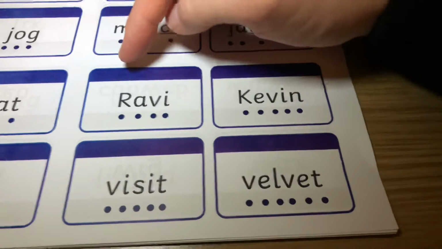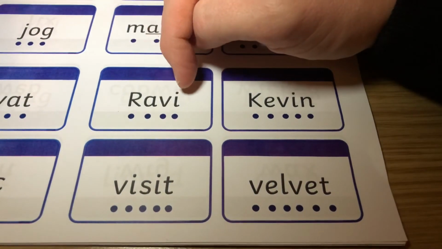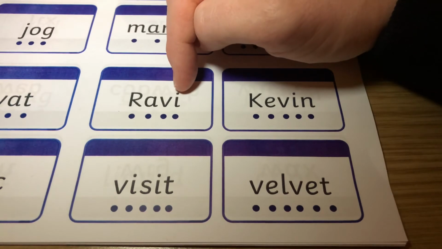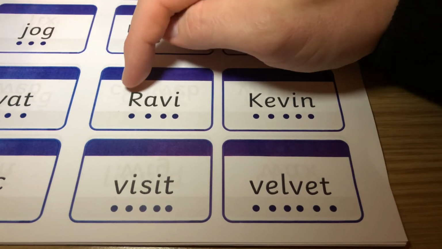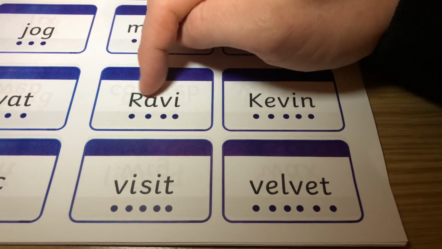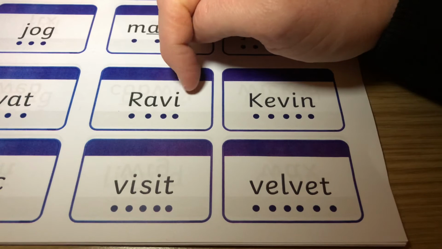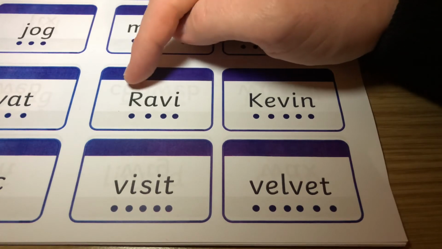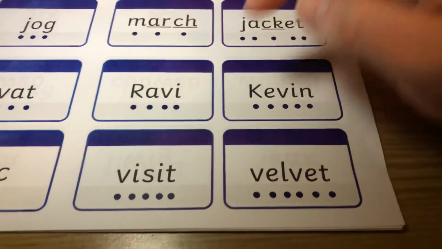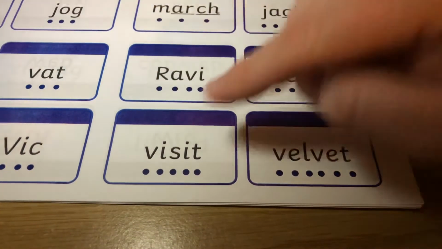Okay, oh, I missed one out. Let's go over to here. So I think on the end we might say this in a slightly different way, I think. So I would say this one, well, it's got a capital R, so it's someone's name. So it's R-A-V, Rav, and I think it might be an E sound, so Ravi, I think. Okay, and this one, so that's another name. And then down to here.